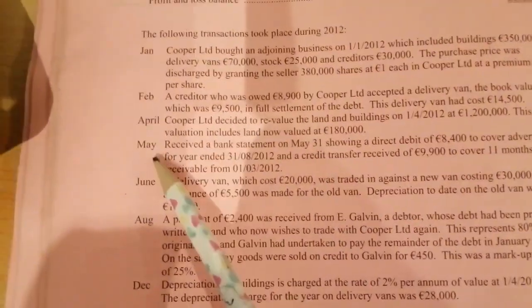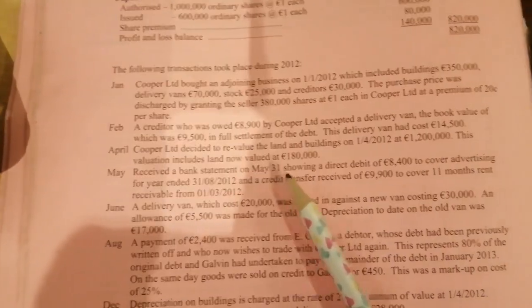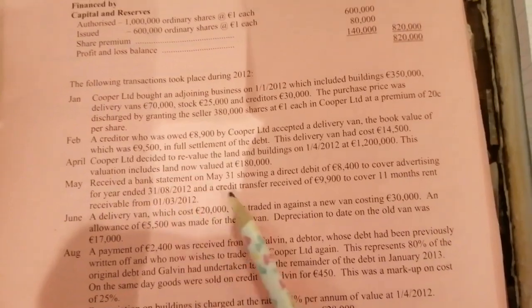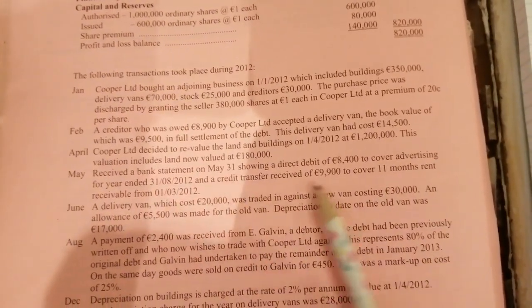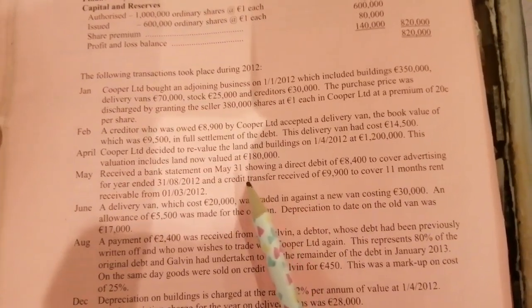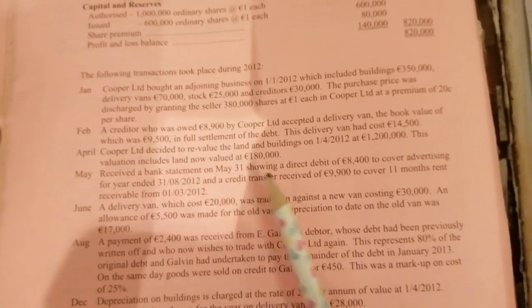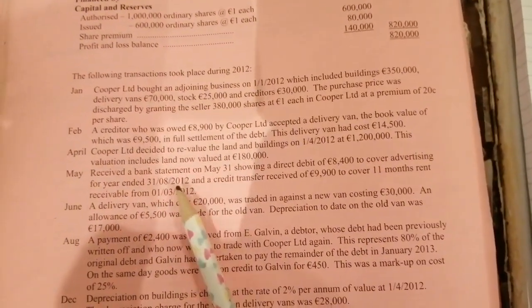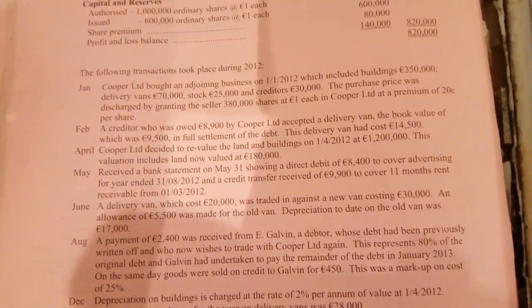So first of all, let's look at the bit I'm going to do. So it's May 2013. Received a bank statement on May 31st showing a direct debit of 8,400 to cover advertising for the year ended this, and a credit transfer received of that to cover 11 months rent receivable. So I'm not going to do the rent receivable because that is similar to previous years. This is different, the first one. Received a bank statement showing a direct debit of 8,400 to cover advertising for the year ended that. Okay, so in some parts it's similar to what we've done, but in one particular part it's very different.